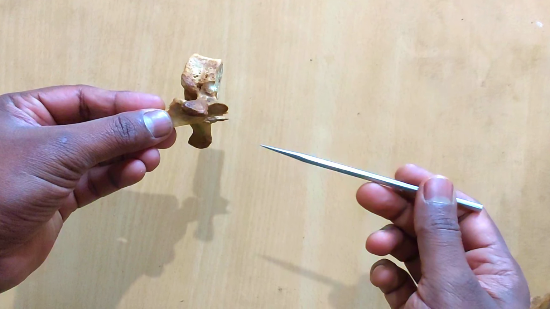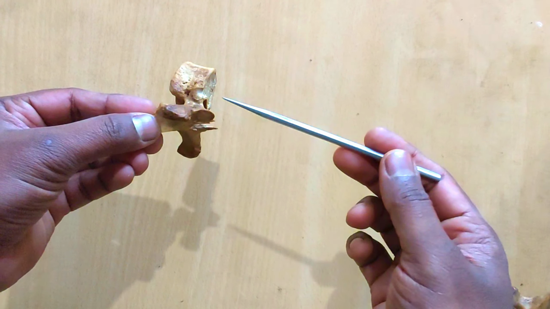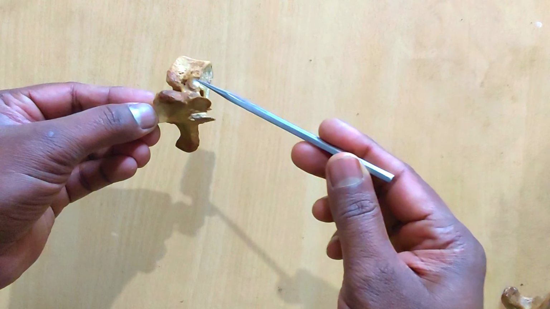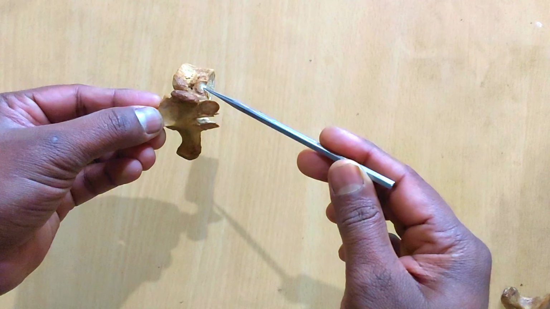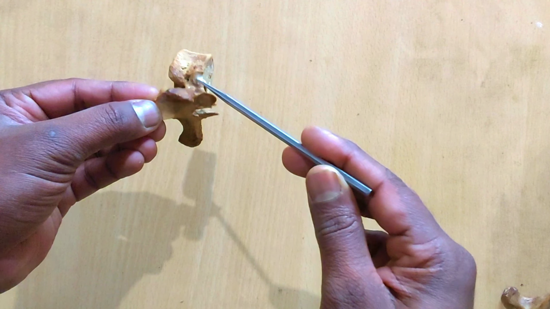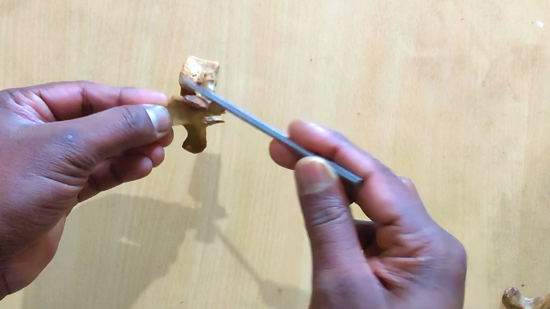The lateral surface of the body of a typical thoracic vertebra has got two facets, one superior and one inferior, for the head of the rib. They are known as the costal facets, the superior demifacet and the inferior demifacet.